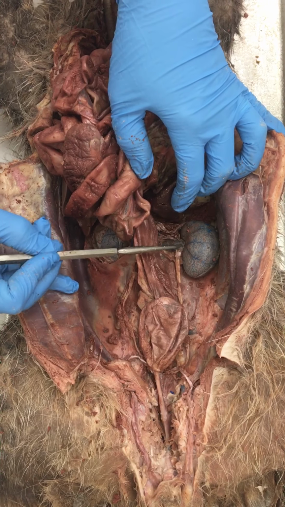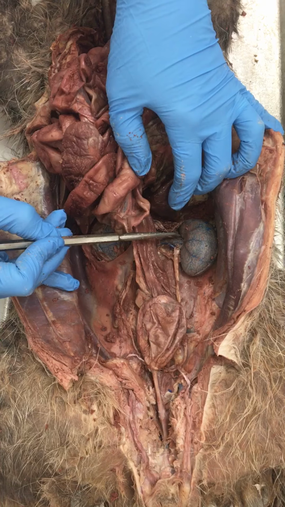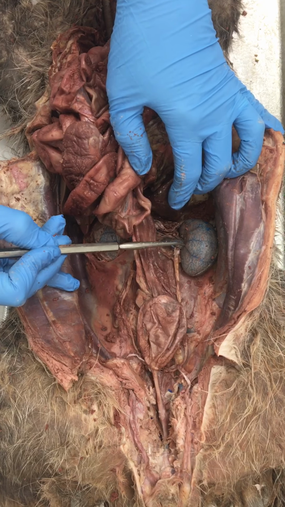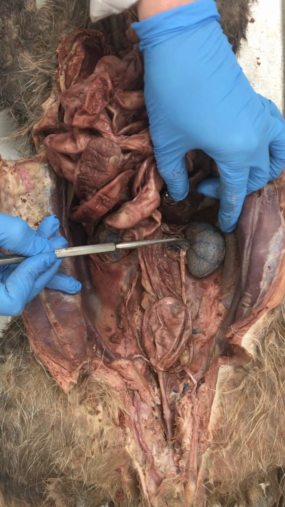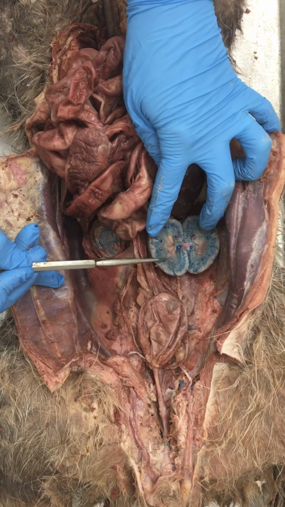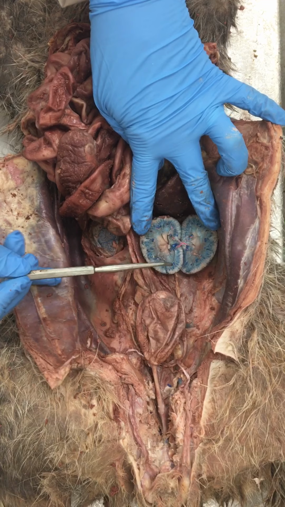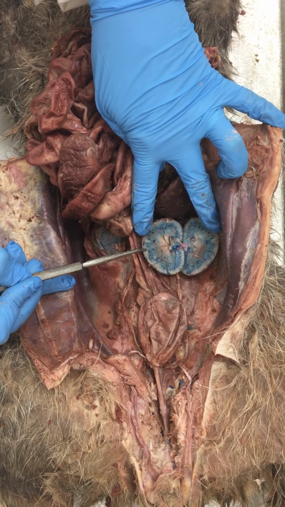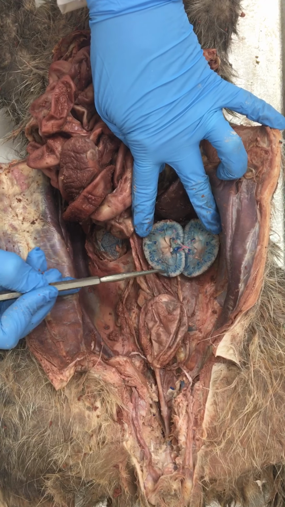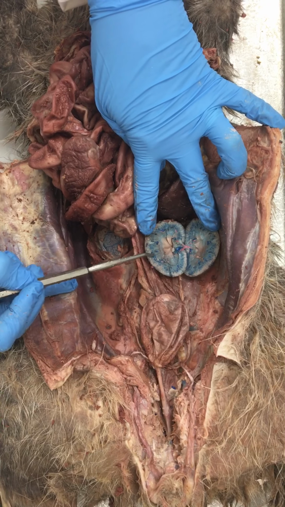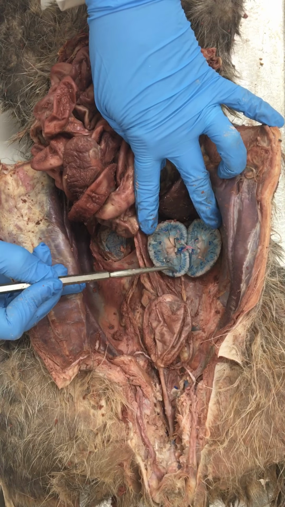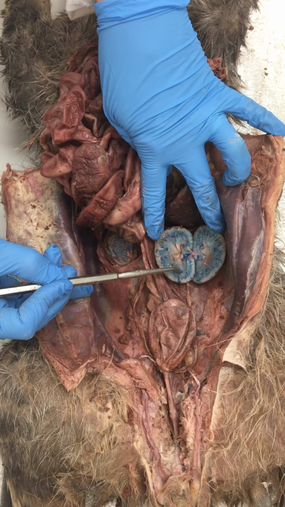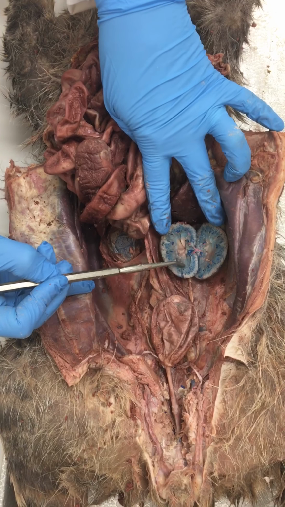Where they enter and exit the kidney is a region called the renal hilum. So it's just this region right here on the medial surface of the kidney. And we cut this one open so you can see inside. The outer layer is called the cortex, the renal cortex right here. Looks kind of pale. And then this darker blue area towards the center is the renal medulla, and they each contain different parts of the nephron, which you guys are going to learn.